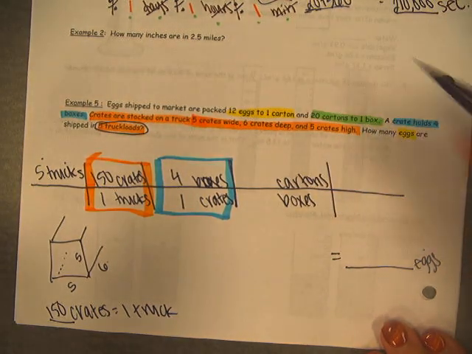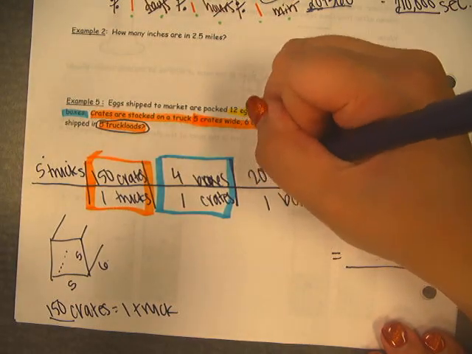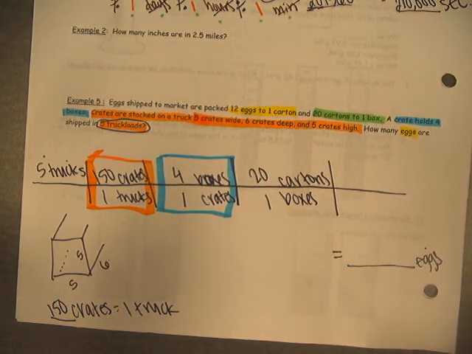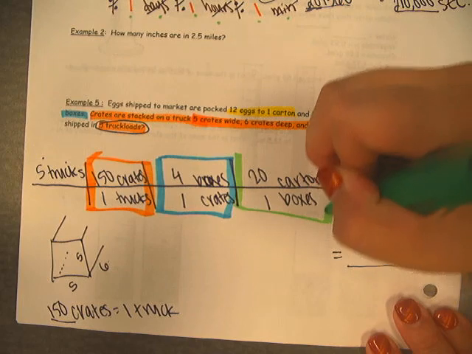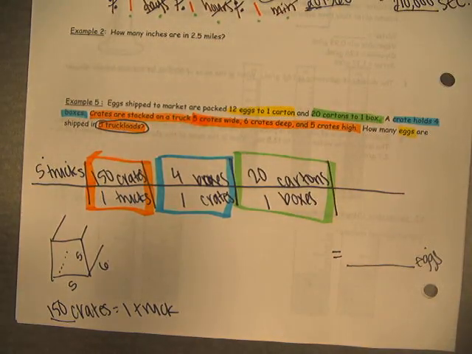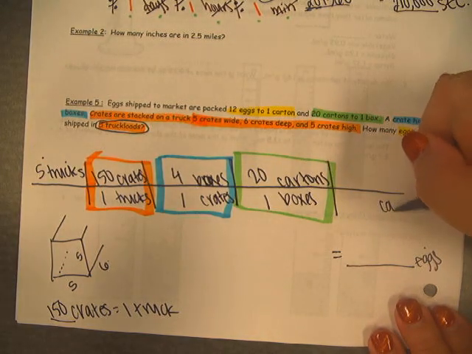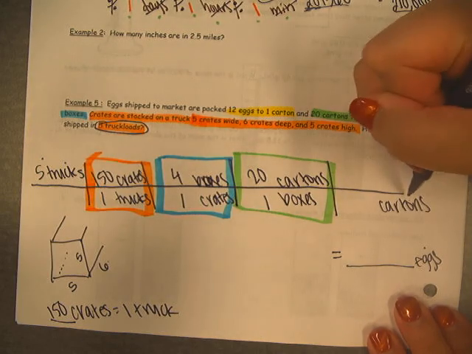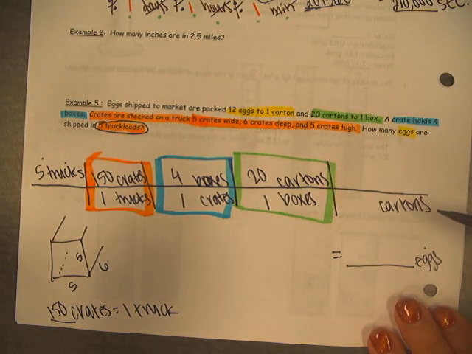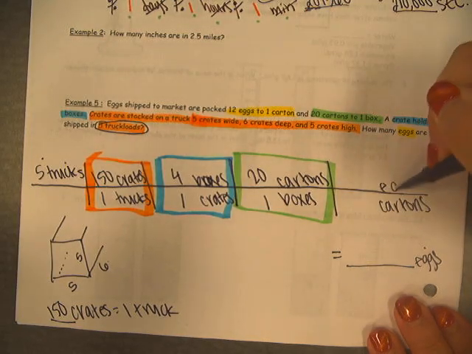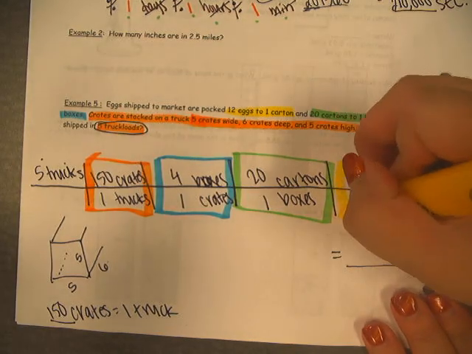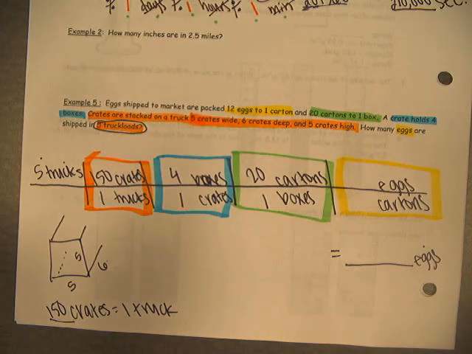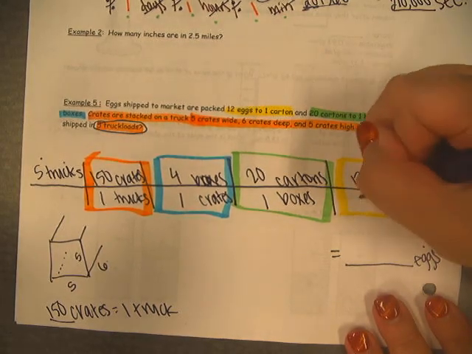So I know that one box equals 20 cartons. Don't worry about the grammar for one boxes or one crates or one trucks. We get the gist. Okay. And then finally, if I have cartons up here, I'll bring cartons down to the bottom. And then from cartons, I can go directly to eggs because I have that conversion factor. So this is finally using that one. And I know that there are 12 eggs to 1 carton.